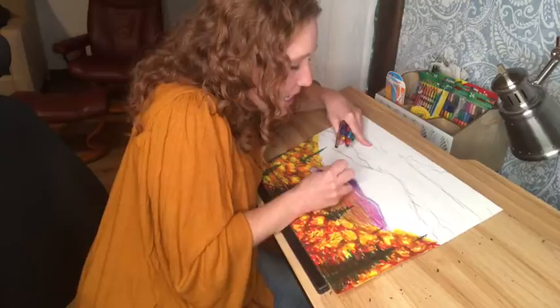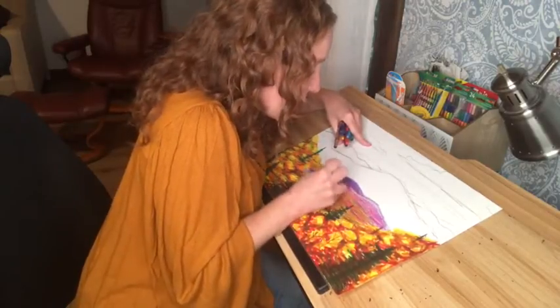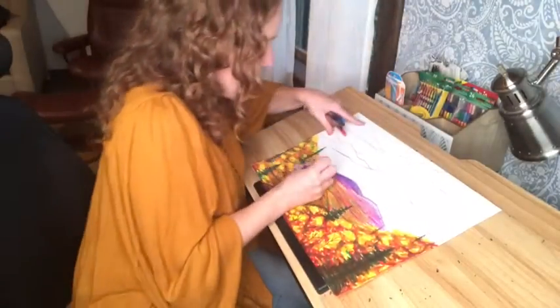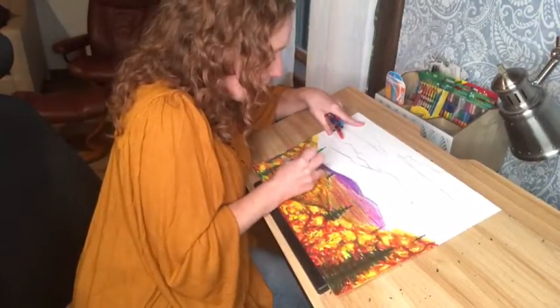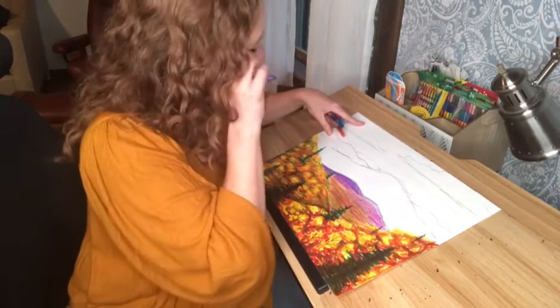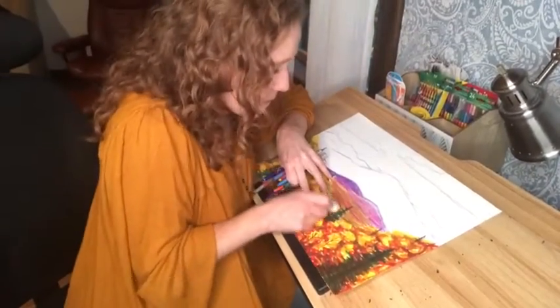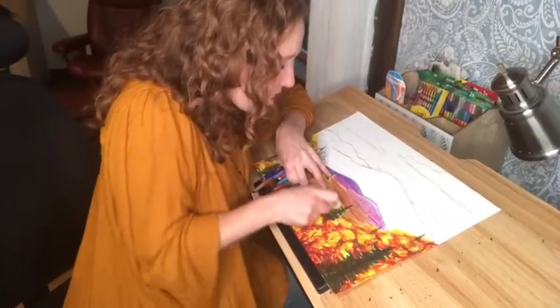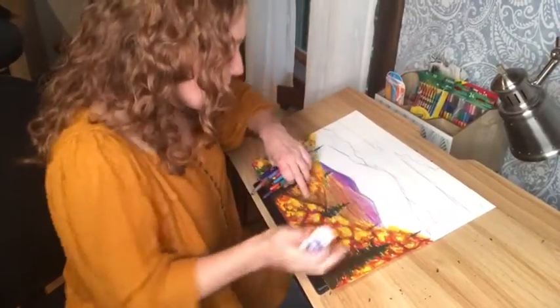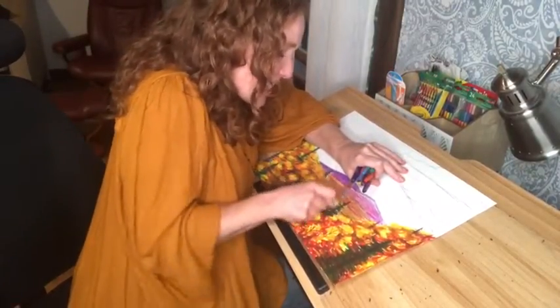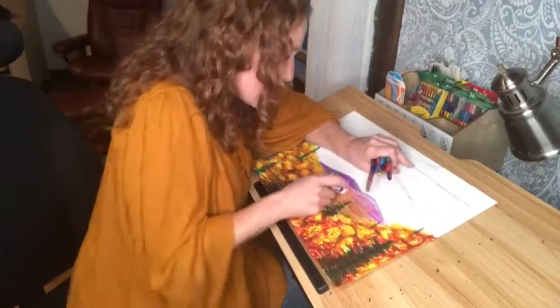I'm going with this idea that the mountains are darker at the top than at the bottom. I may have to figure out what to do down here. It looks a little muddy. I wonder if I took an eraser or something and tried to lighten that area, just to tone it down some. Ooh. That may not have helped at all. I guess you can't really erase crayon.